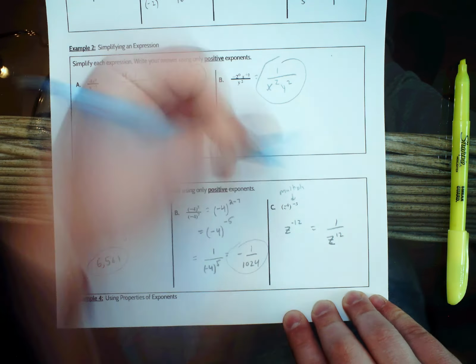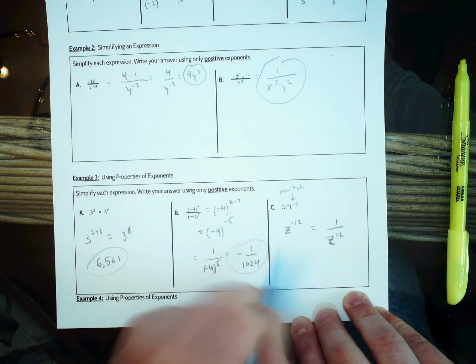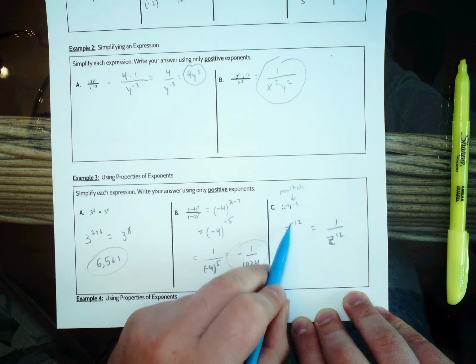You might ask yourself, well, why did I go from here to here? Why did he bother to rewrite it? Oh, that's because this can't be negative.